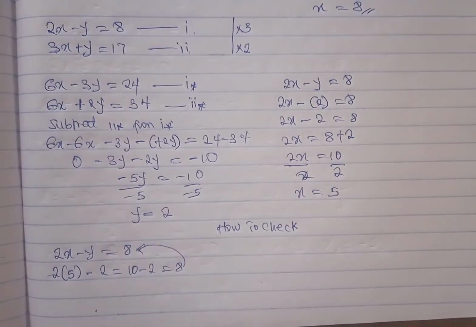So that is it. That is how to solve simultaneous equations using the elimination method.